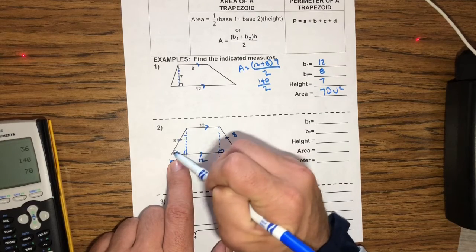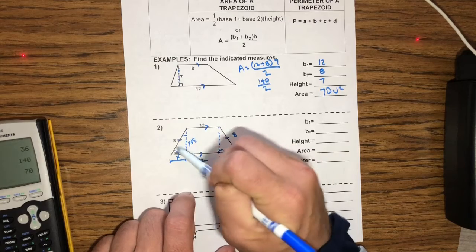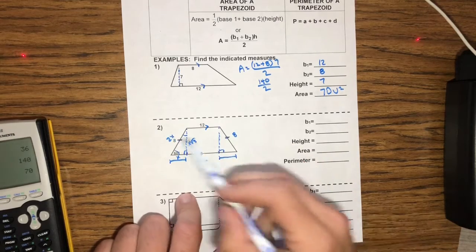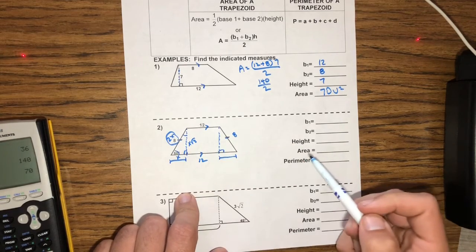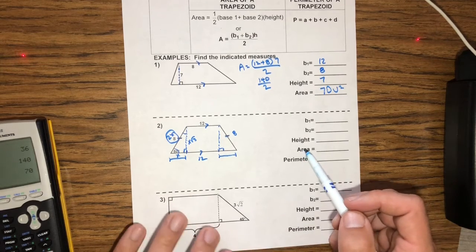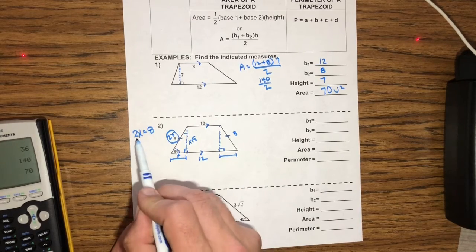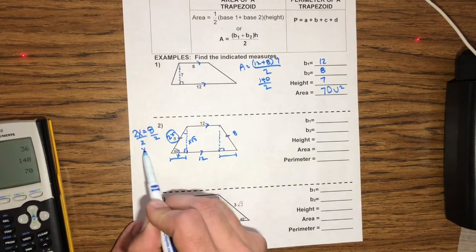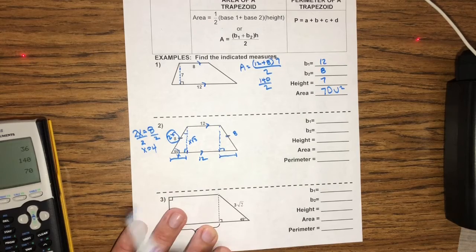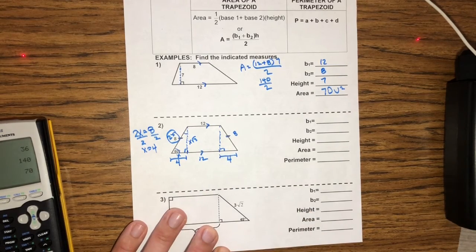So I'm going to go 30, 60, 90. I labeled it. I'm going to use this to solve for x. 2x equals 8. Divide by 2, x equals 4.